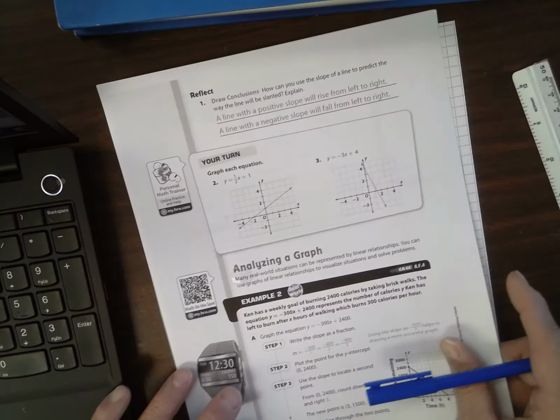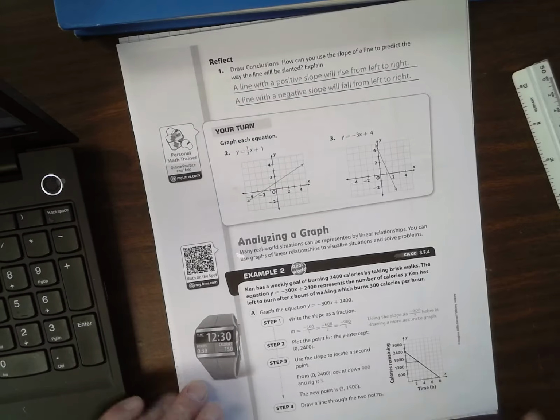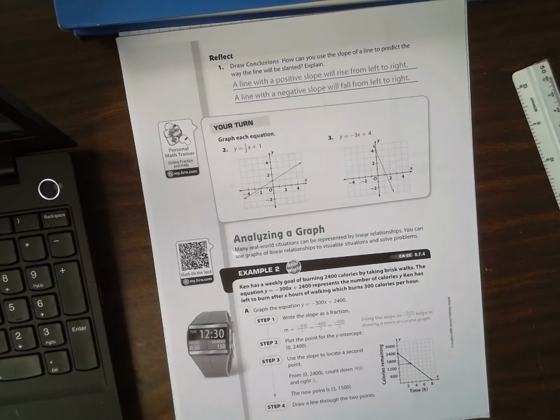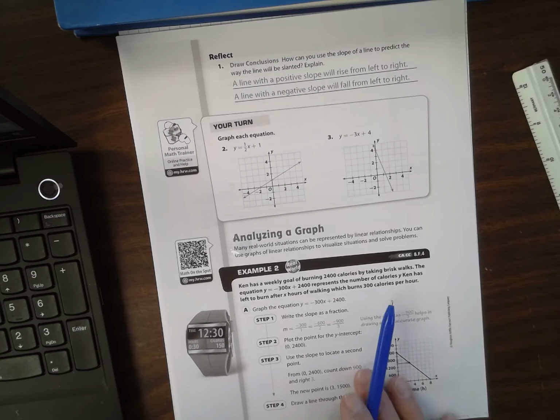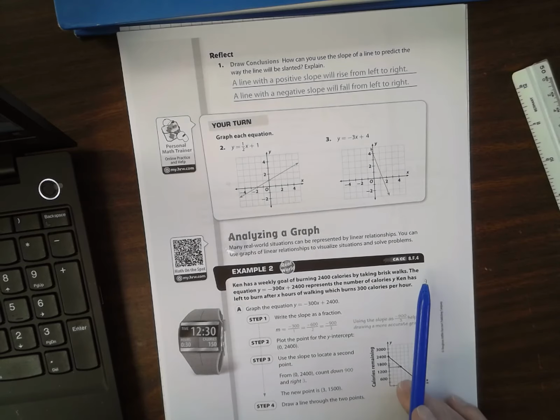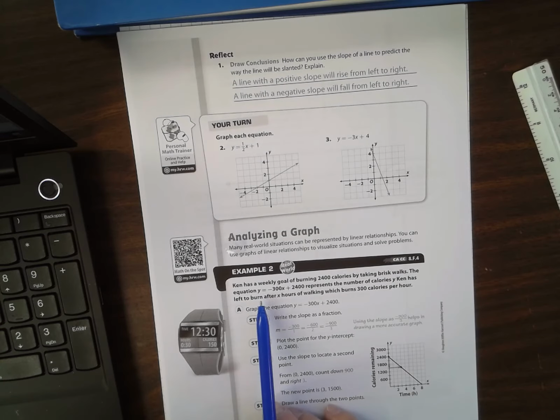Now, we will read the book for this part. So open your textbook to page 110. Ken has a weekly goal of burning 2,400 calories by taking brisk walks. The equation y equals negative 300x plus 2,400 represents the number of calories y that Ken has left to burn after x hours of walking, which burns 300 calories per hour.